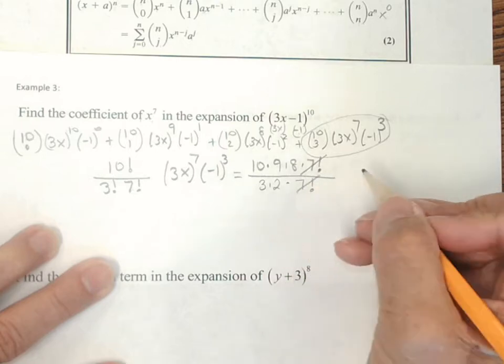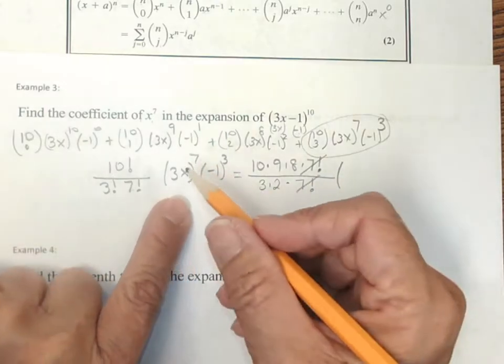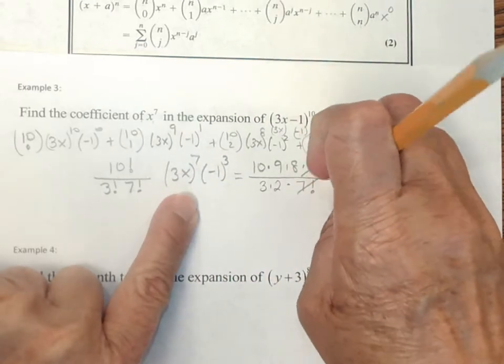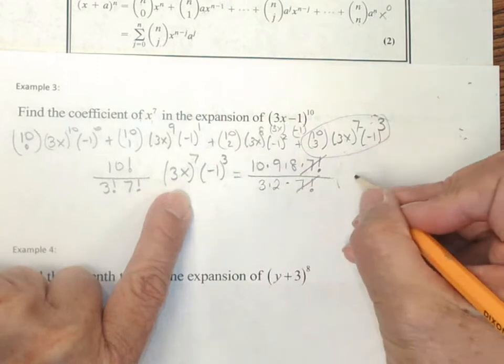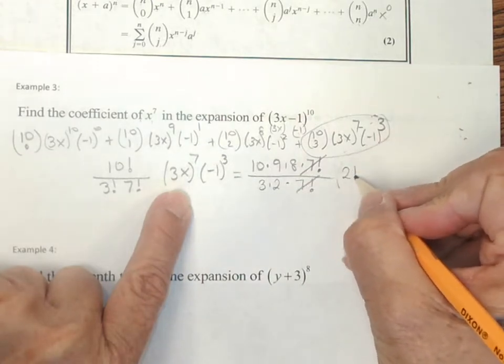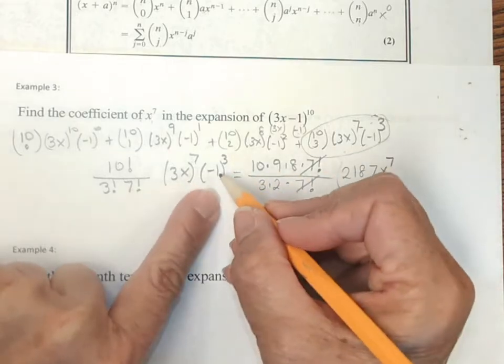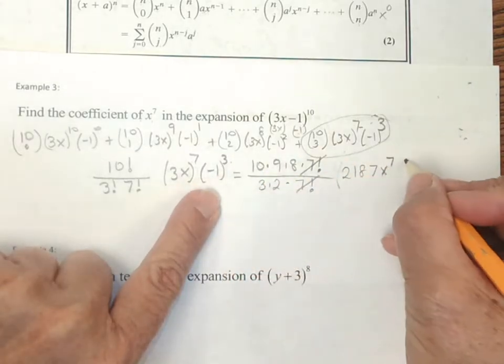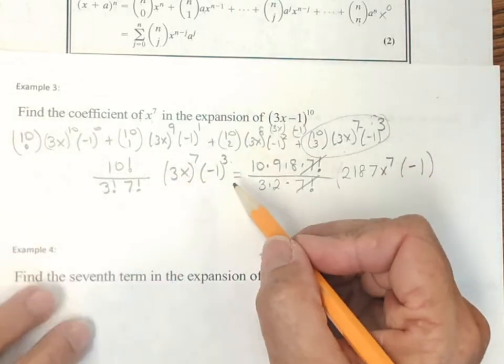So the 7 factorial, oh, and I left out these ones. I also have 3x to the 7th, and 3 to the 7th is 2,187 x to the 7th, and -1 to the 3rd is -1, right? Because it's to an odd power.